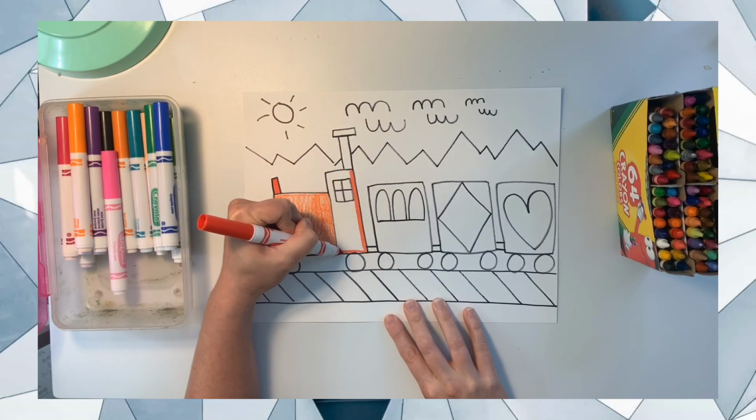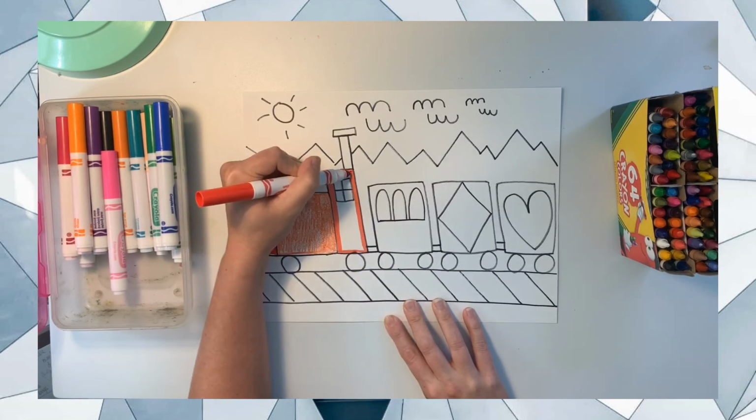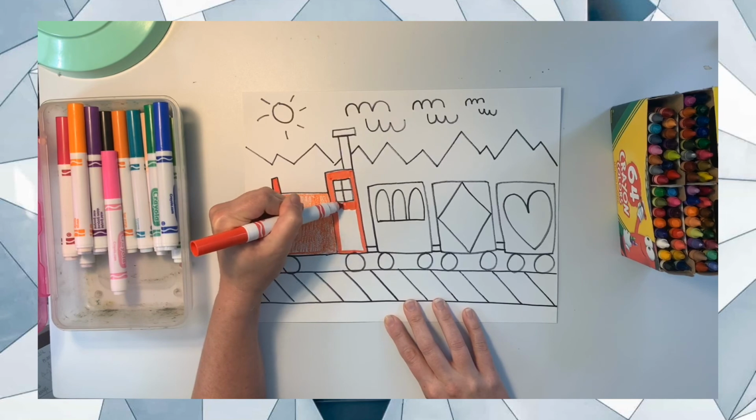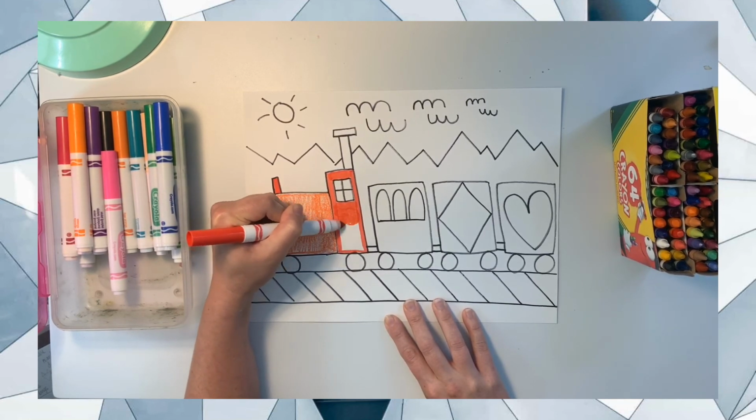Outline first, then color it in. This time, I'm moving my marker in little circles. Around, around, around.